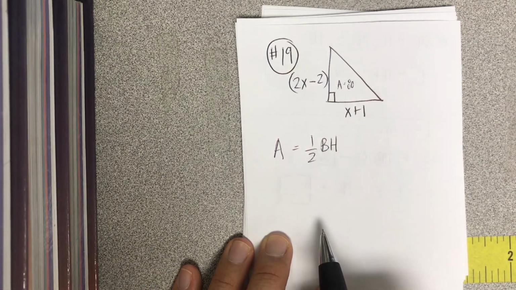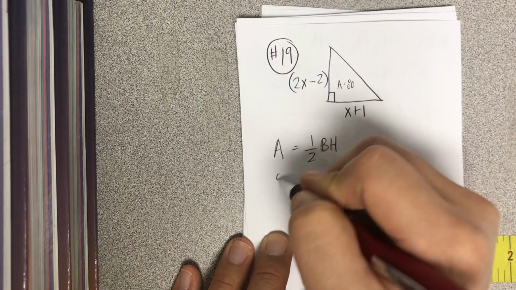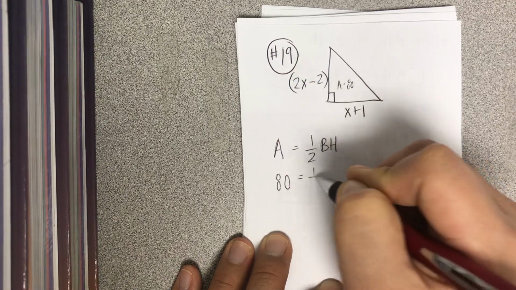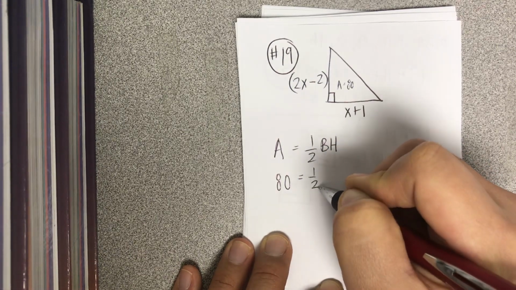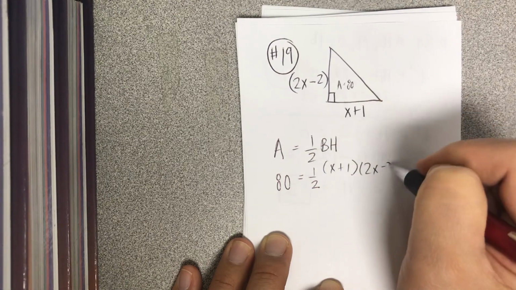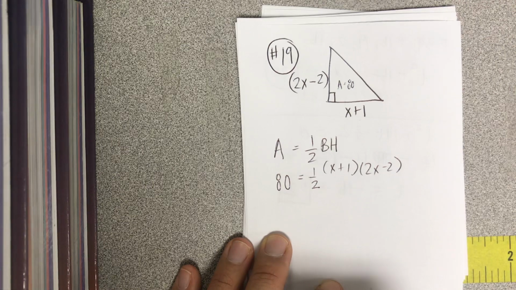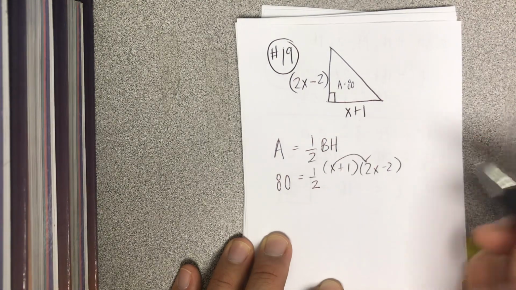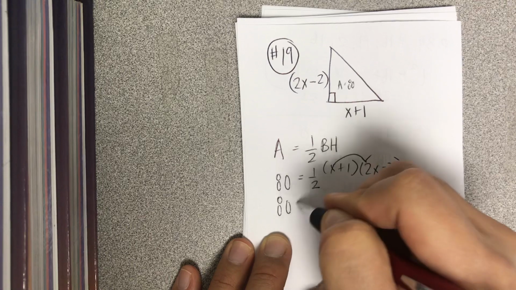Okay, so we know that the area is 80. 80 is going to be equal to half base, which is x plus 1, times height, which is 2x minus 2. Okay, so what you could do here is combine all of this. You're going to have to distribute it. Let's just leave this on the side.